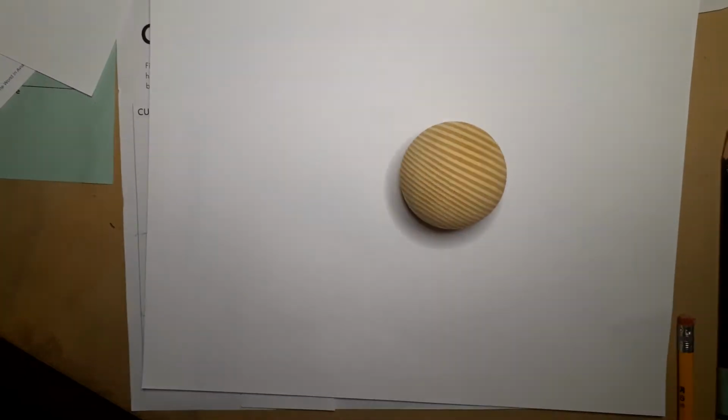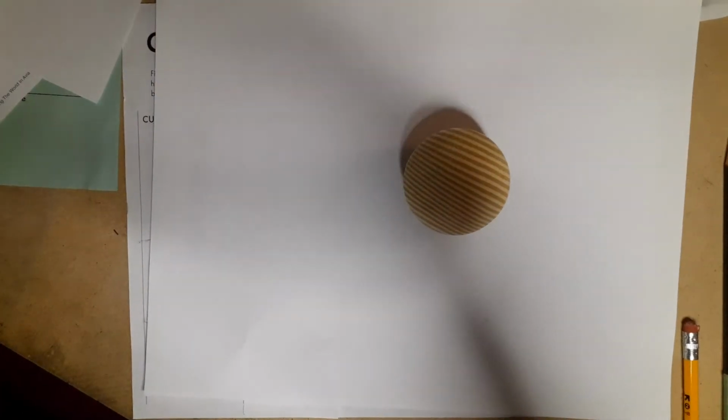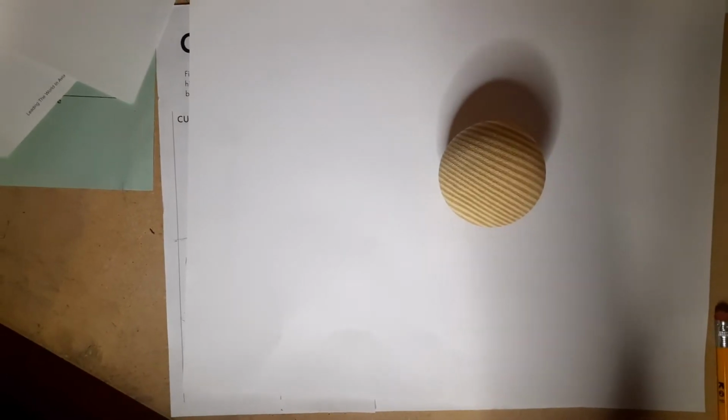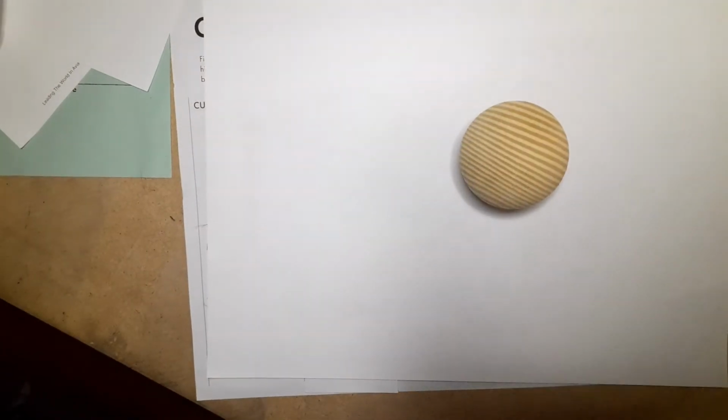If I took that same light and moved it around the other way, oh, it's making a terrible shadow, but you get the idea. The shadow moves like that.